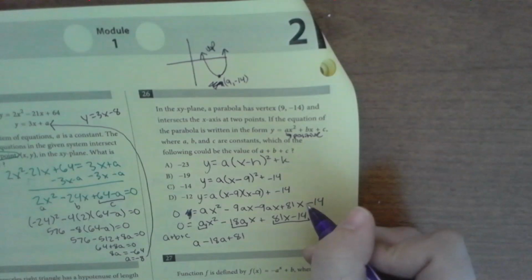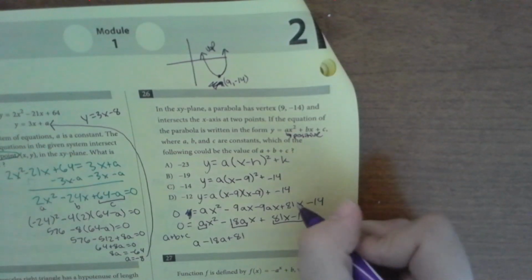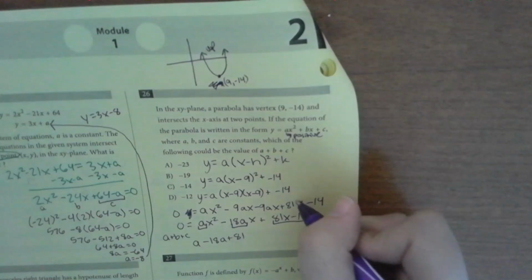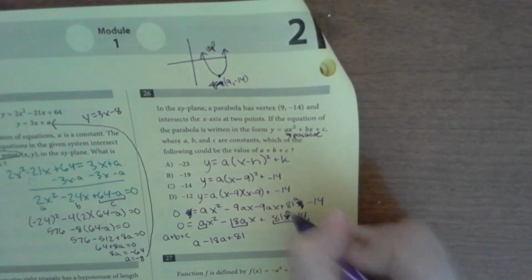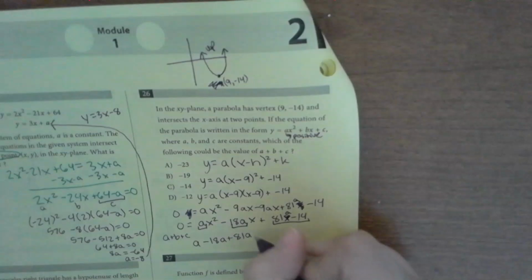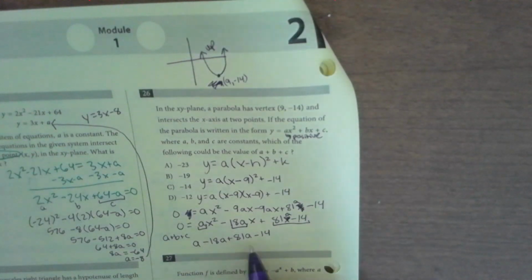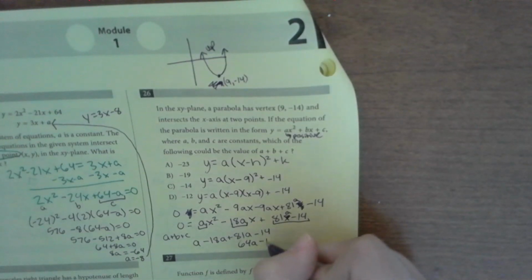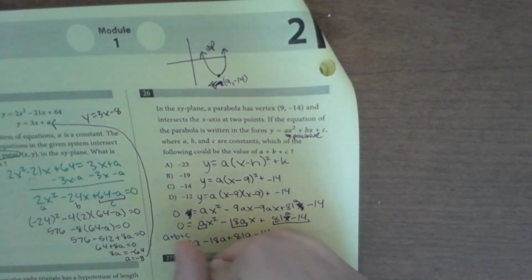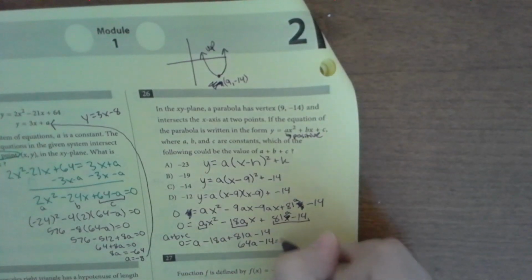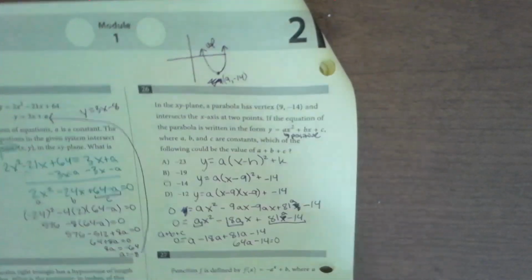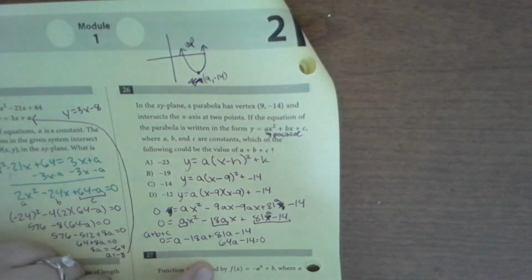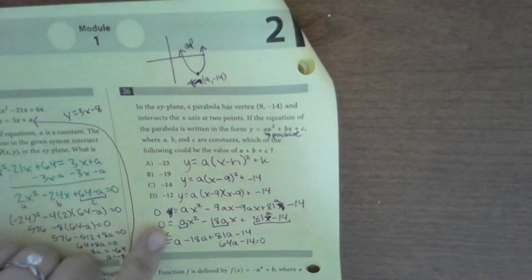Sorry, looking back here, this is not x, that is an a, which changes this. Okay, 81a minus 14. Then we can combine some like terms. a minus 18a is negative 17a plus 81a. That's 64a minus 14 equals 0. I don't know a. I still have to test this out.